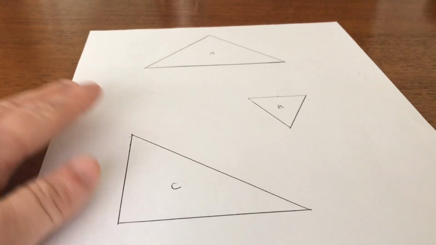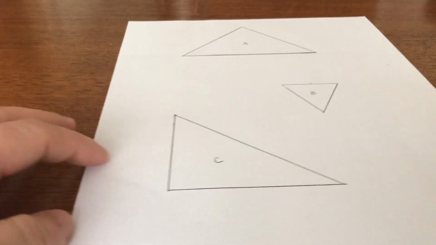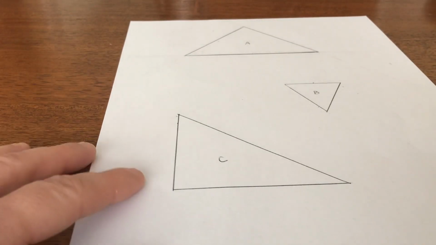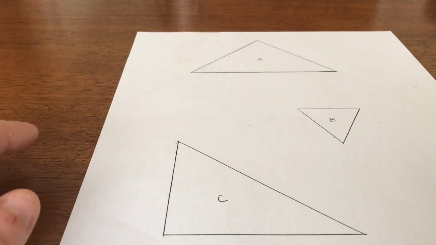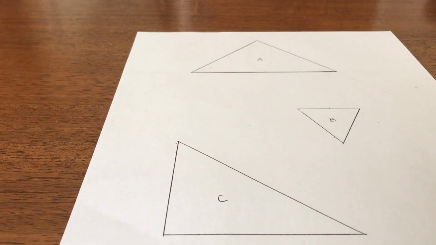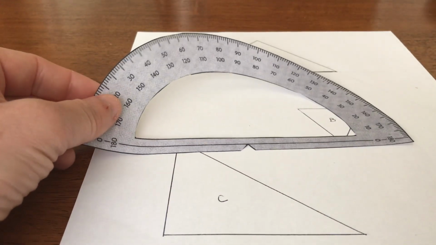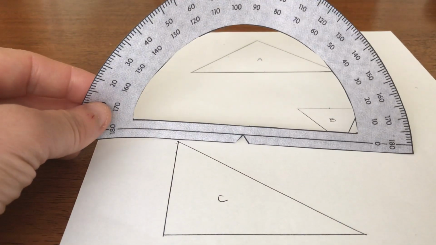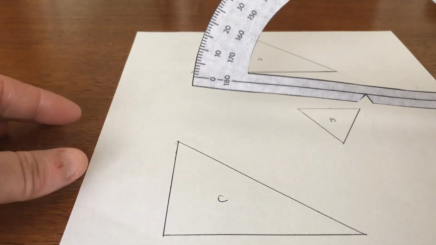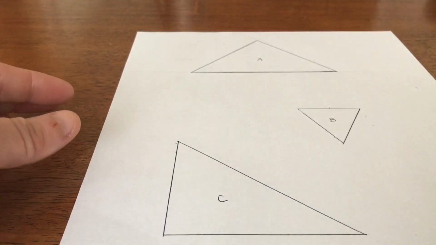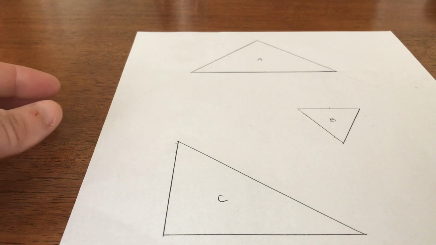And here I have some triangles. So we're going to learn how to use a protractor on measuring triangles here, okay? I know some of you didn't have protractors at home, so I provided you with this very, very, very, very expensive makeshift protractor here. And this will work just fine.